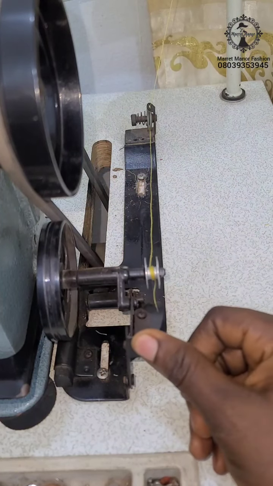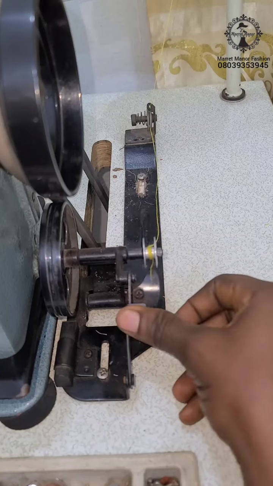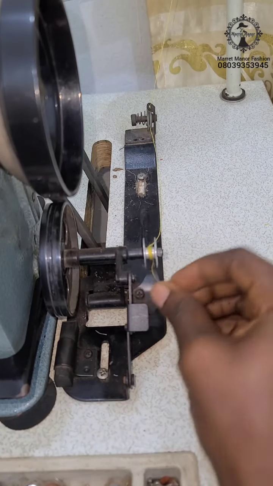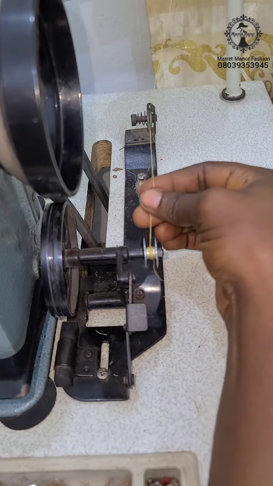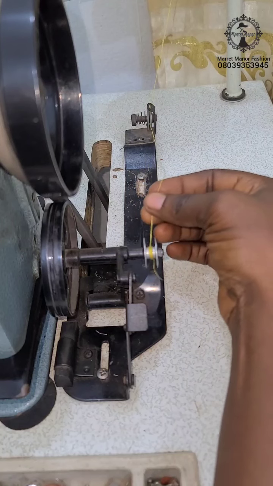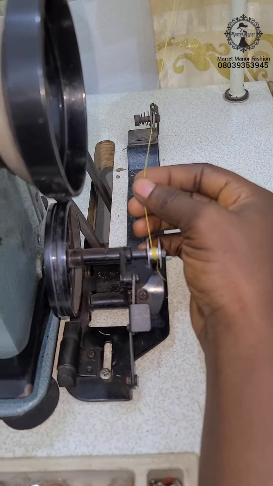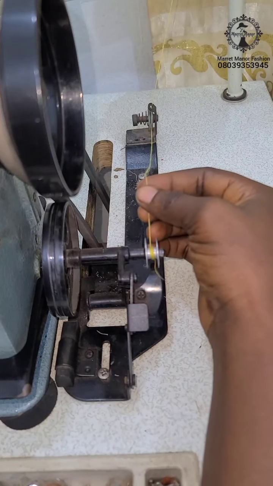Then you're going to engage with this bobbin winder holder here. Okay, so when you notice, when you engage, the thread becomes slacky here. All right, so just hold on to the thread a little bit for now. Turn on your sewing machine. Then you're going to pedal.